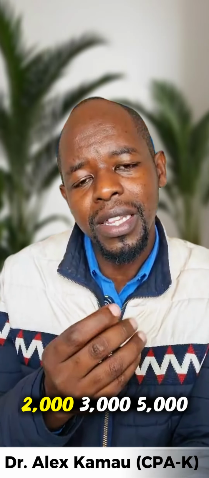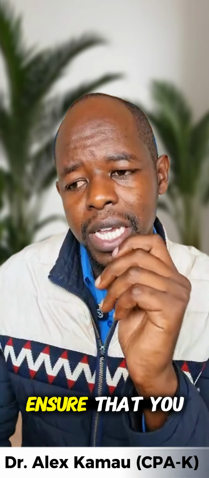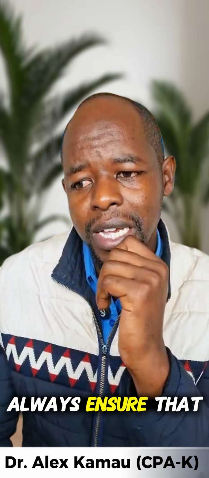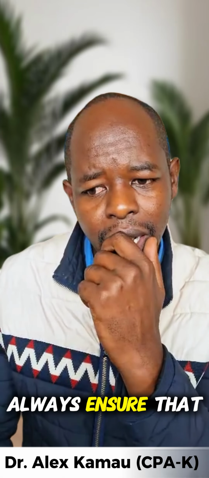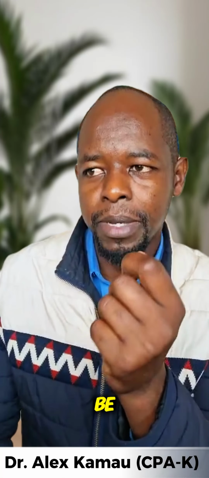It may cost you 2,000, 3,000, 5,000 shillings, but the usefulness and the value that process will give you will be so much, because it would be very disappointing, very embarrassing, that you interact with the information and then you don't act. Always ensure that you are tax compliant. Always ensure that you do what is required of you by KRA, because with KRA, you can run, but you cannot hide.